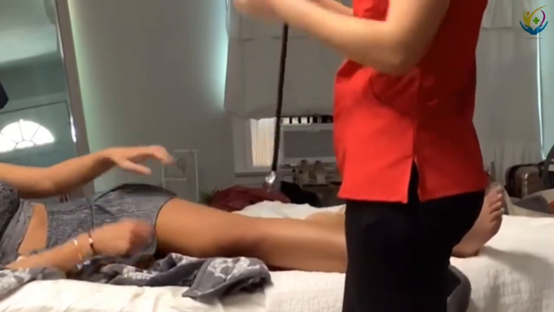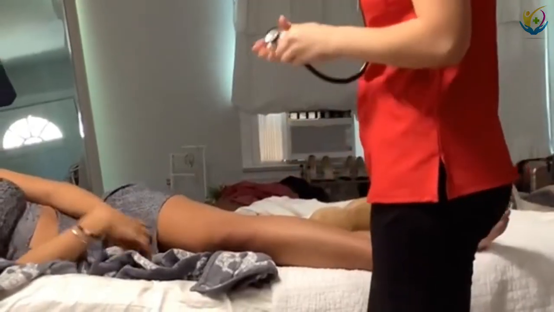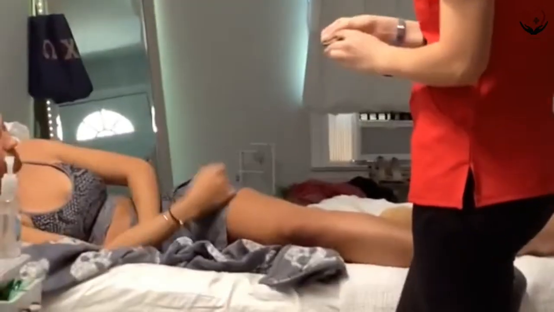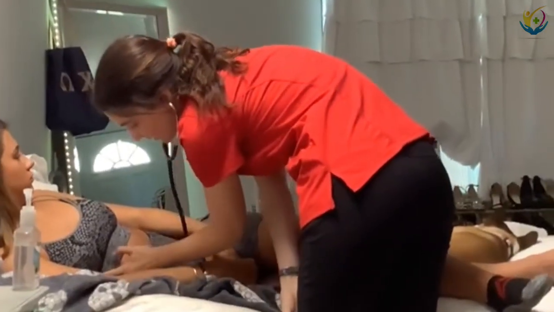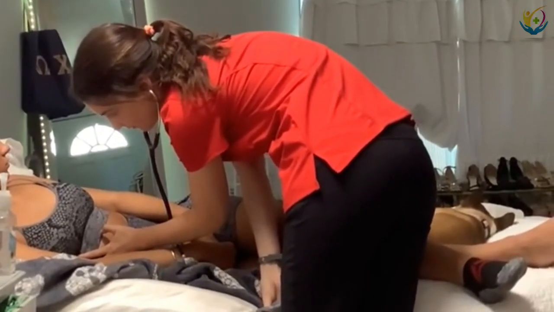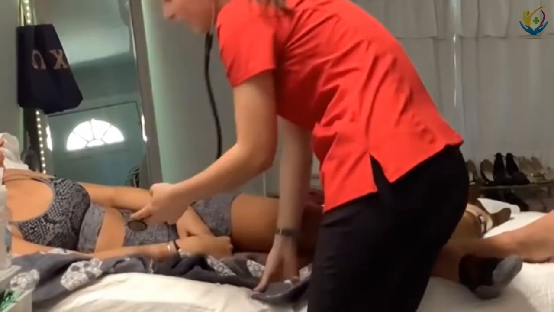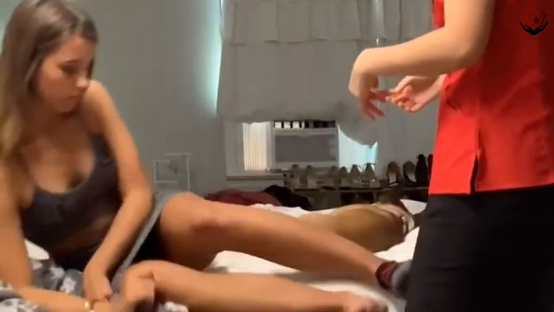So I'm going to listen at the apex with my bell. And I'm going to be listening at the 5th intercostal space, medial to the midclavicular line. And I'm going to note that I heard no S3 or S4 extra heart sounds. And you can go ahead and sit back up for me.